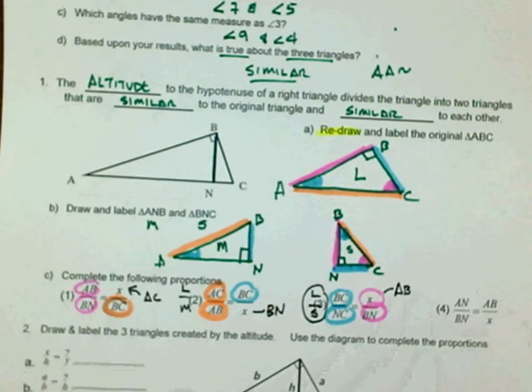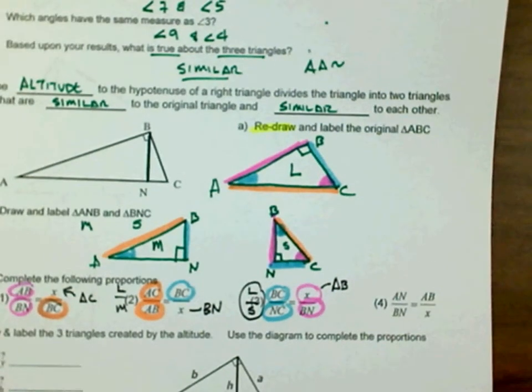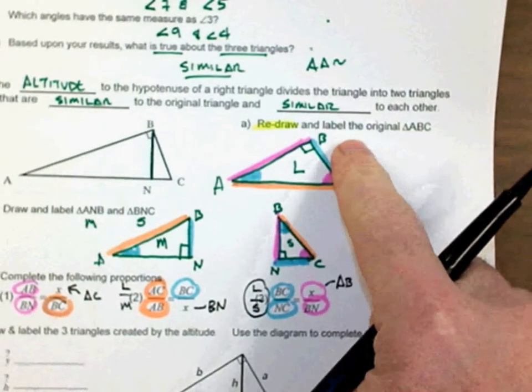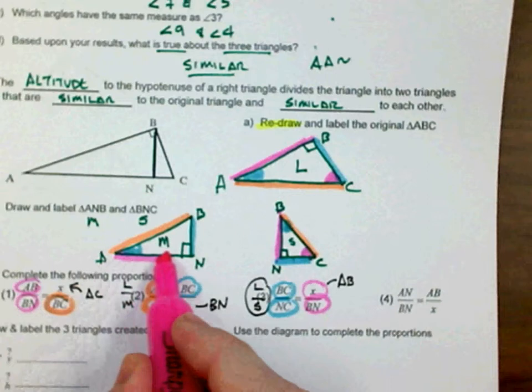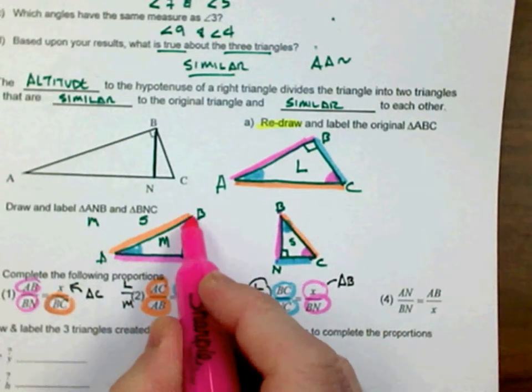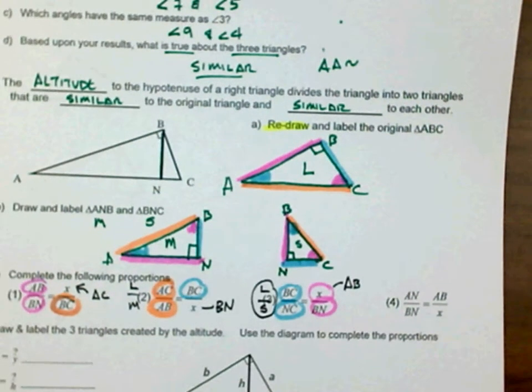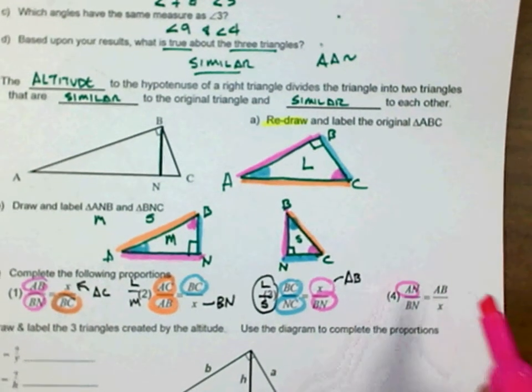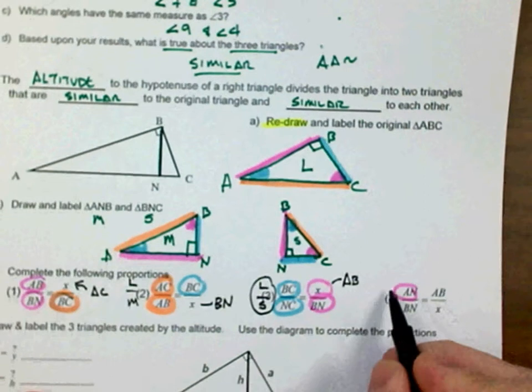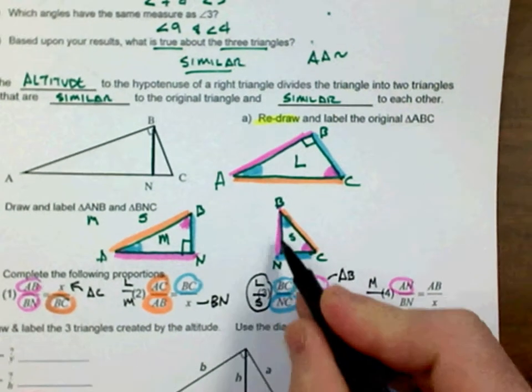Let's do one more. In this one, we're comparing AN and BN. You'll see AN is not in the large one, but AN is in the medium-sized one. AN is this side here, which is opposite of that angle here, that's at B. So we're comparing AN in the medium-sized one to BN in the small one.